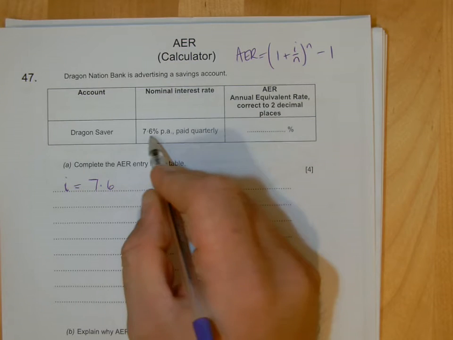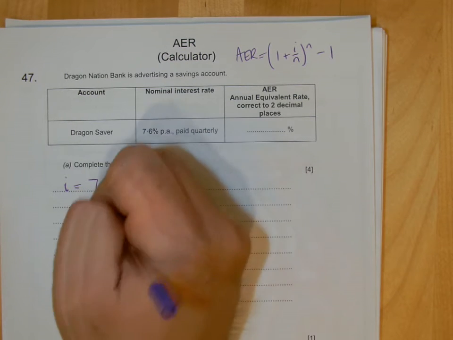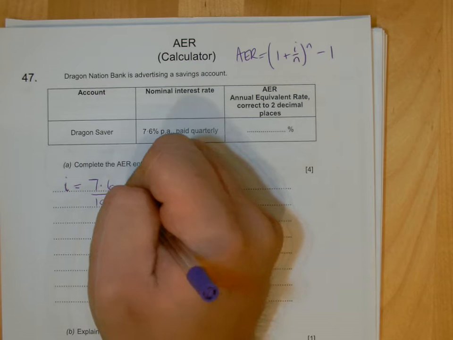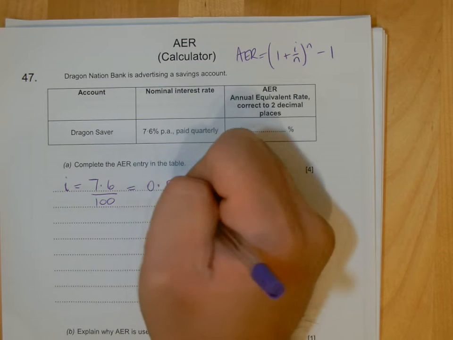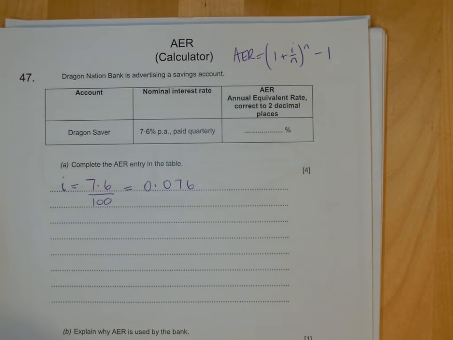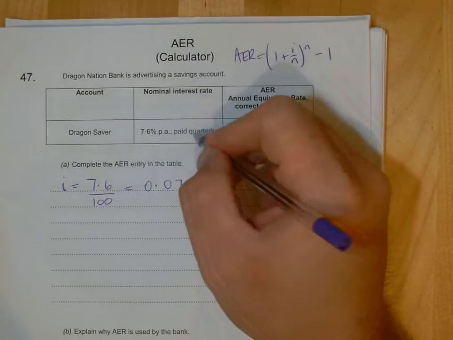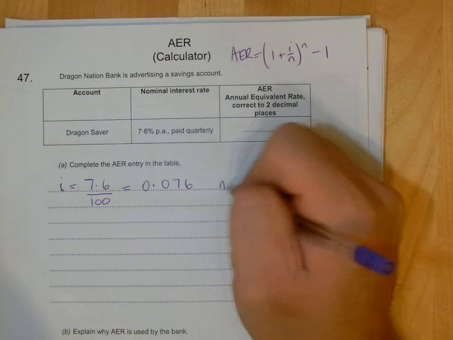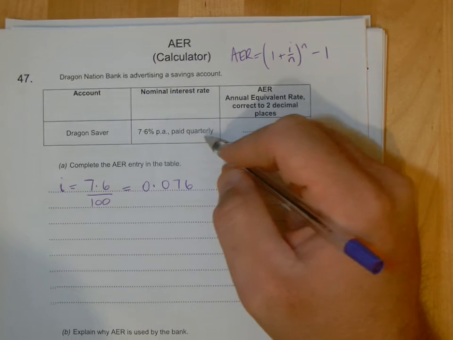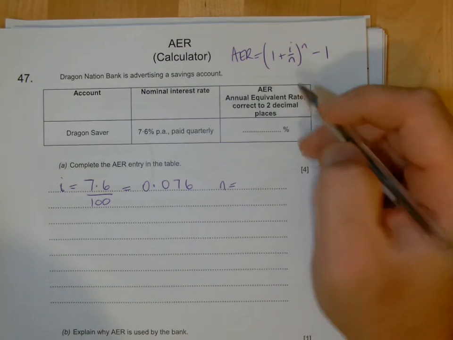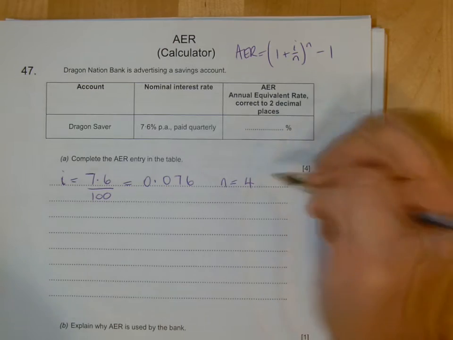So, of course, percent means out of 100, yeah? So, as a decimal, then, that will be 0.076. Okay, so you check that on your calculator, but that's what we need. We need it as a decimal. Now, because it's paid quarterly, N then represents how many periods there are of payment, how many compounding periods. Quarterly then means obviously every 3 months, every quarter, there's going to be 4 payments, isn't there?